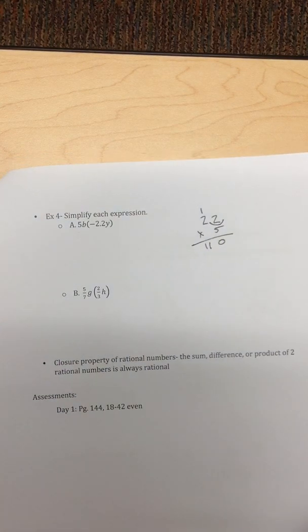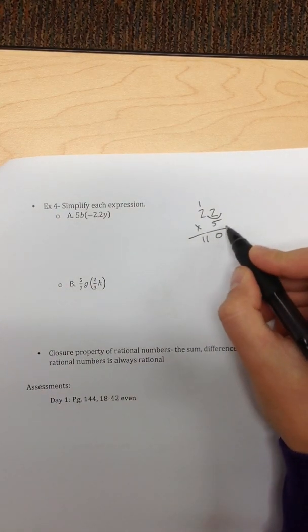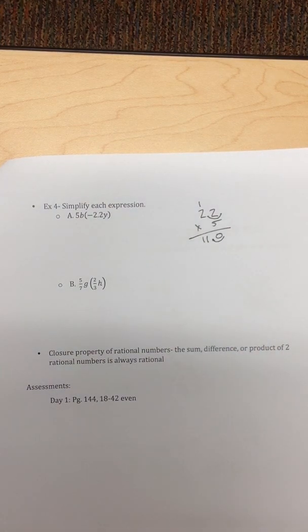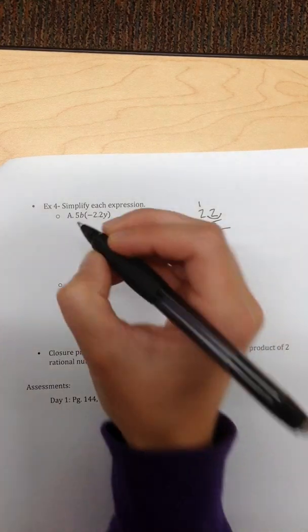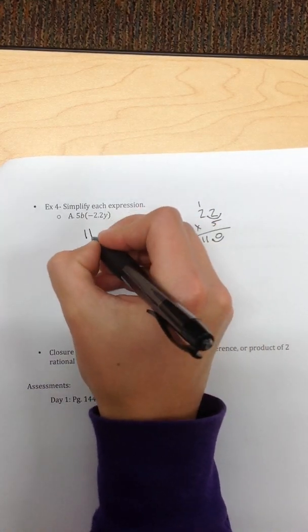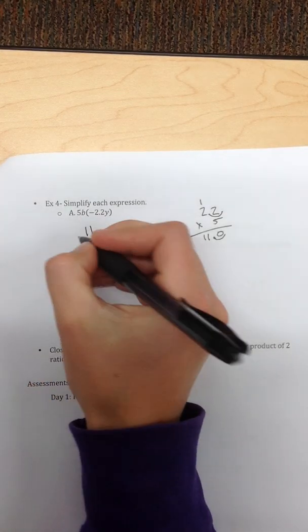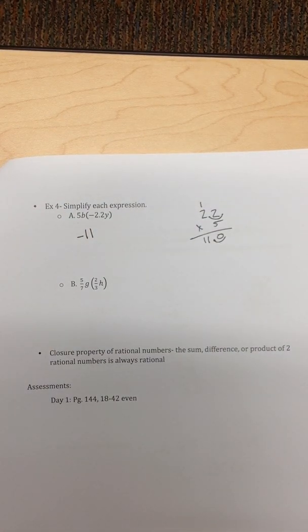I've got one decimal place there, no decimal places there. So when I go to write my answer, I'm just going to go over one position. So that would be 11. And then since I took a positive times a negative, those are different signs, so negative 11.